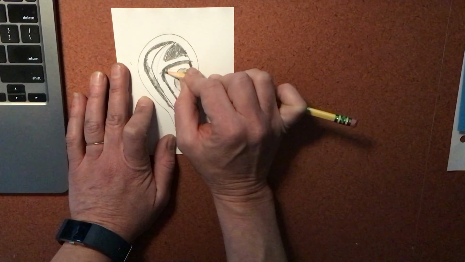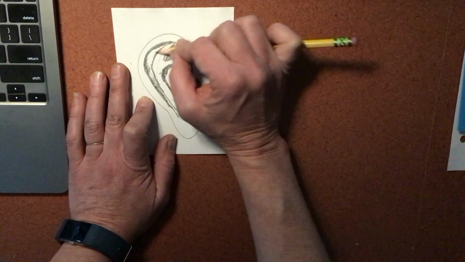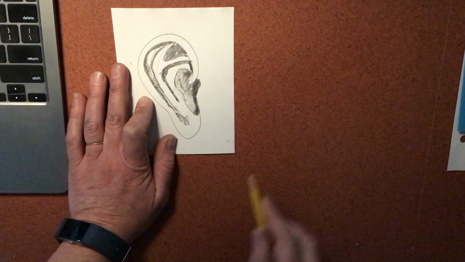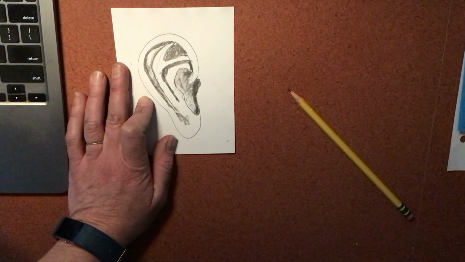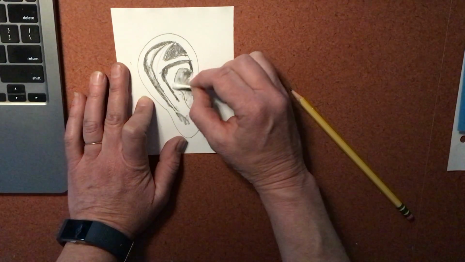Okay, it's okay if it's a little messy, you guys. It's not a big deal. All right, so look, we got an ear going. I'm gonna take my Q-tip, or a blending stump. Again, you guys, it doesn't really matter to me, okay?